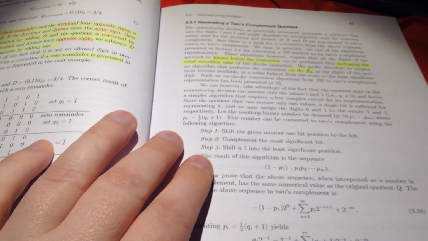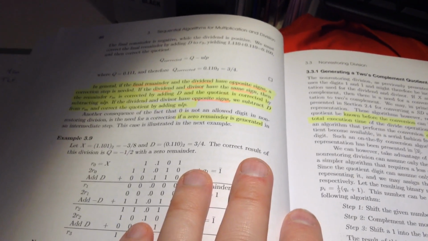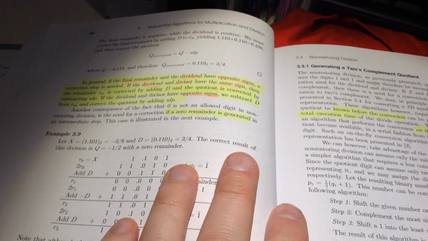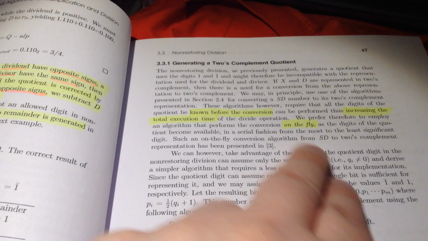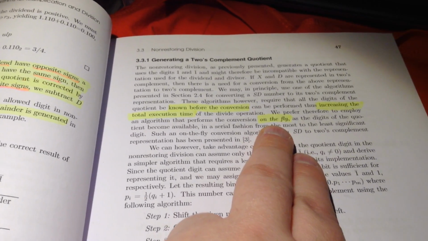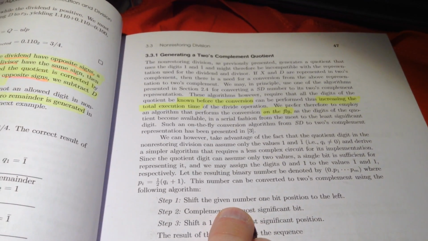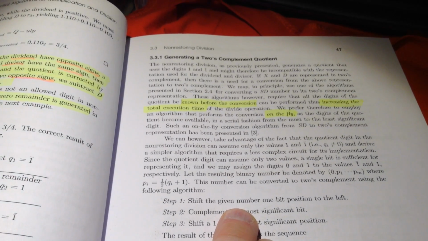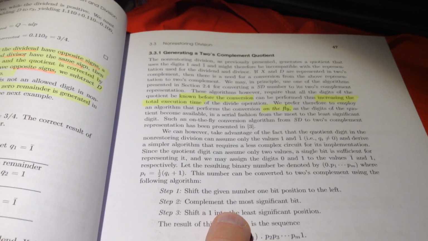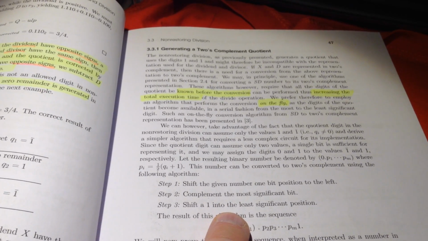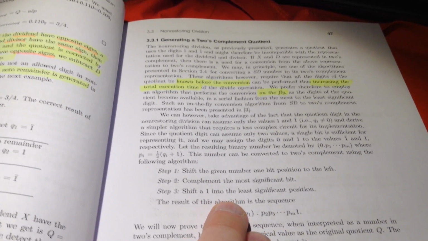But then, to speed up the result even further, instead of converting to 2's complement, there's something called generating a 2's complement quotient on the fly. And that's very easy. You just shift the given number one bit position to the left, then you complement it, and then you shift 1 into the least significant position.